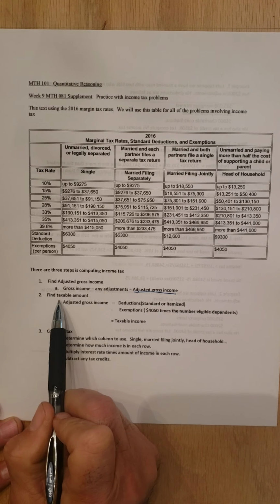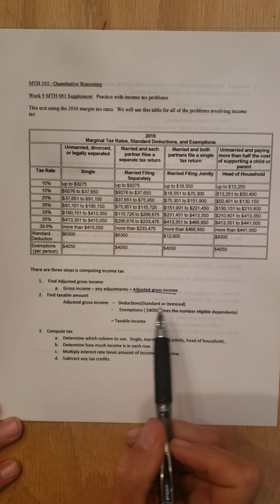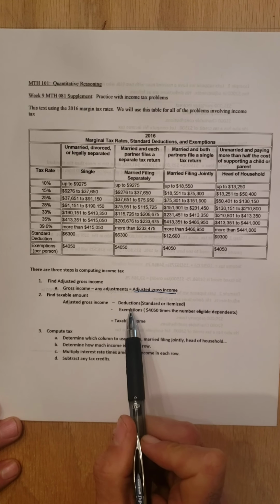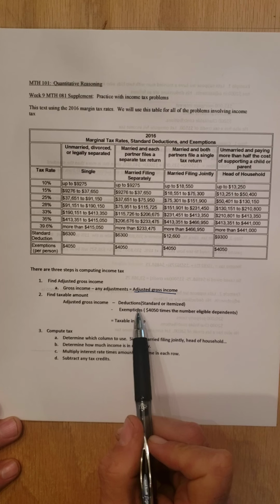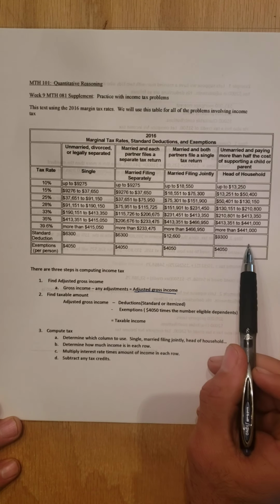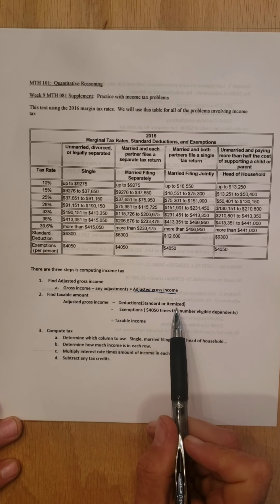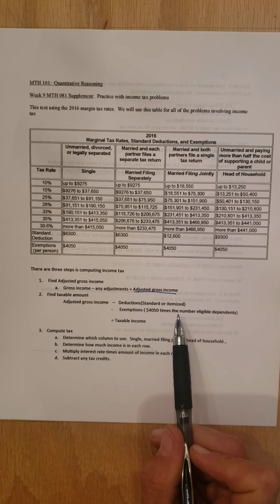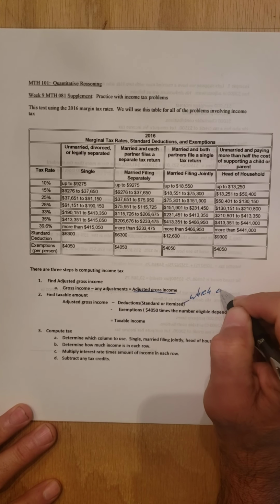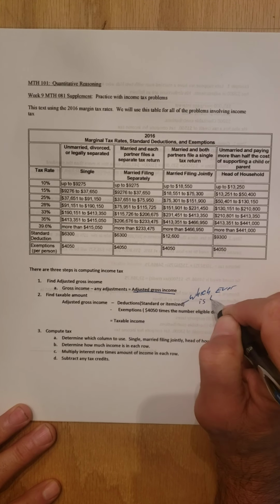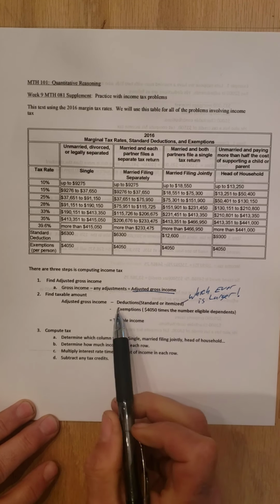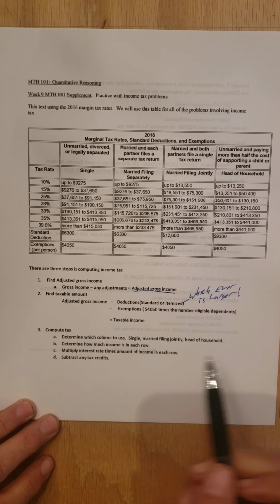Then from there, we need to find the taxable amount. And the taxable amount becomes your adjusted gross income minus any deductions. Okay, and we're either going to use a standardized deduction, which you notice is on the bottom of this row, or an itemized deduction, whichever one is larger. Okay, because you want to deduct from your income so you pay less taxes.